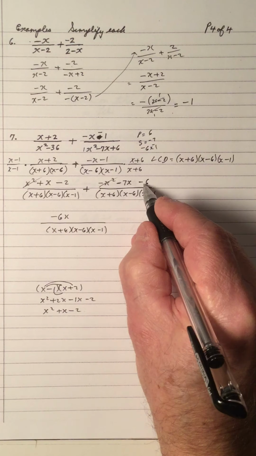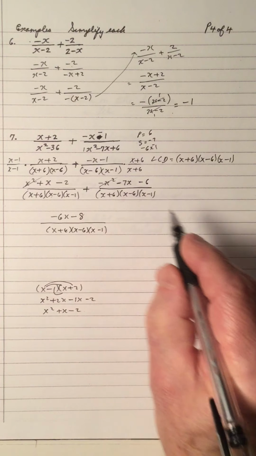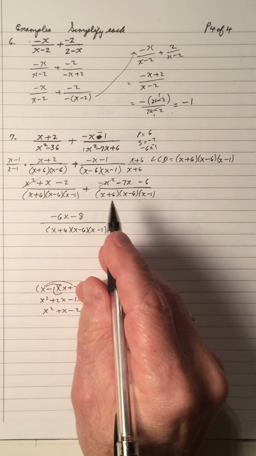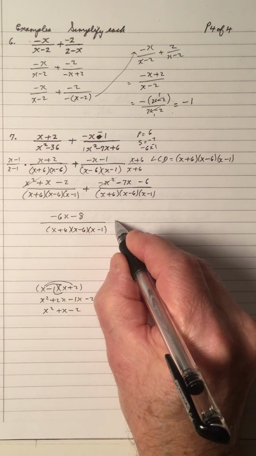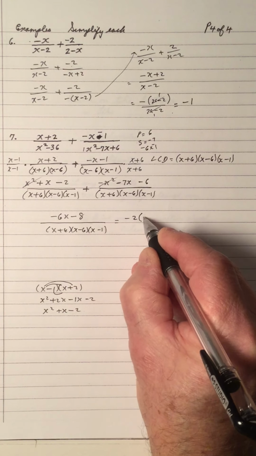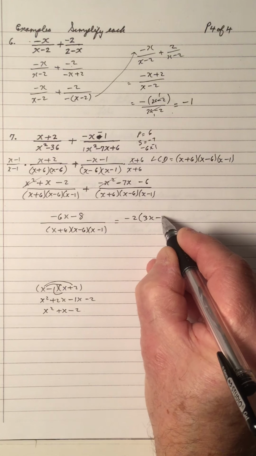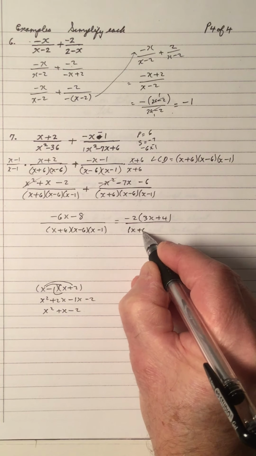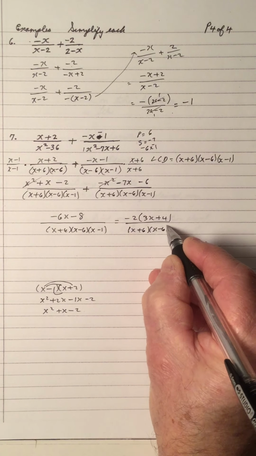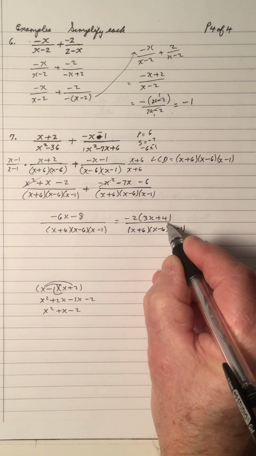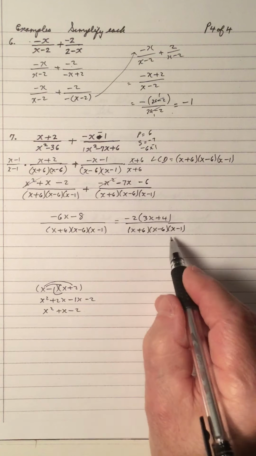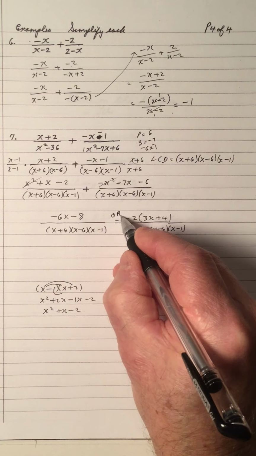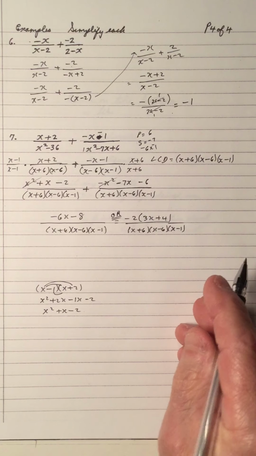And minus 2 minus 6 is -8. A -2 can come out, and if you did take a -2 out, you get 3x plus 4 all over x plus 6, x minus 6, x minus 1. This will not cancel, so you could leave your answer like that, or you could have it like that. Either way, it would be the same.